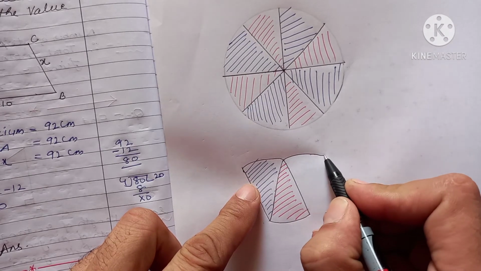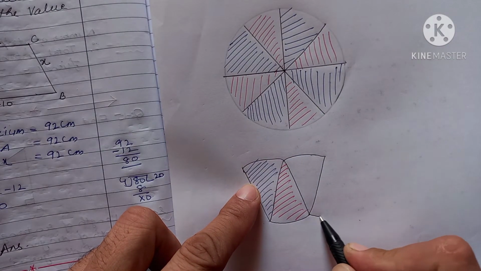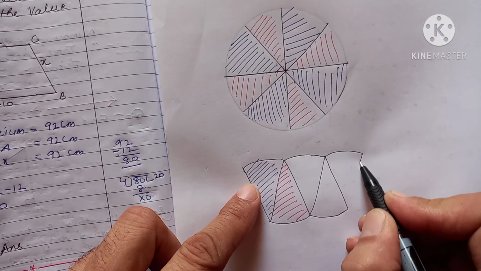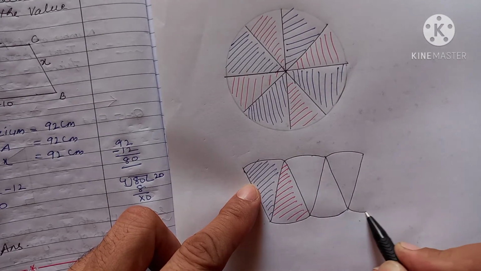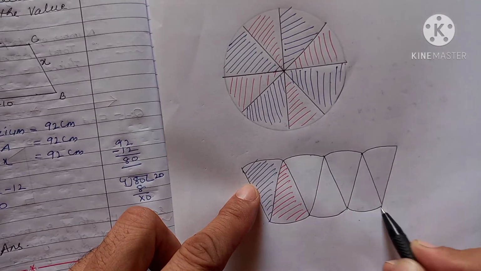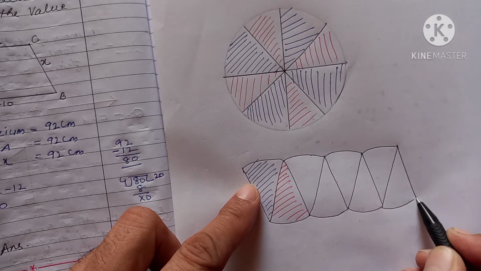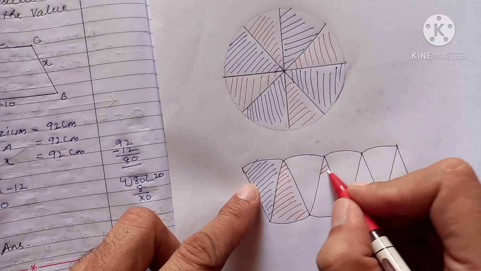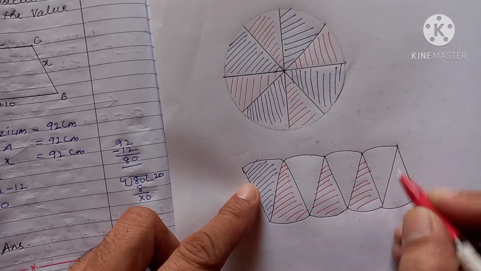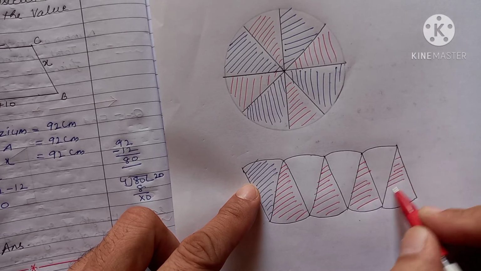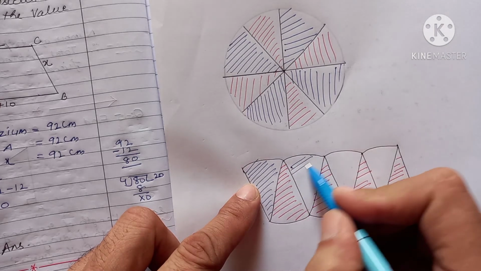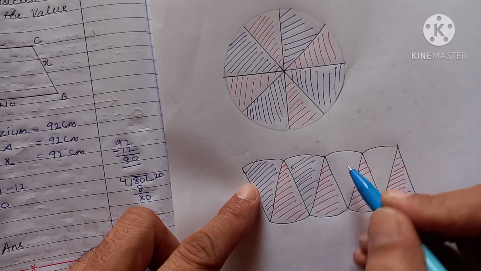Now the third sector of blue color, then the fourth sector of red color, then the fifth sector of blue color, then red, then blue, and then red. So there are 4 red sectors that we obtained from the original circle by cutting these sectors, and 4 are blue in color.